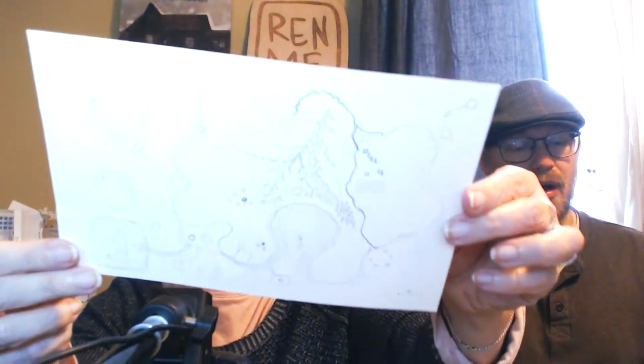This is actually one of the little maps that I had done. I was really impressed with the layout. Yeah. From the Warden's Guide.